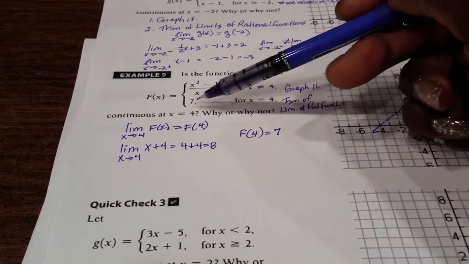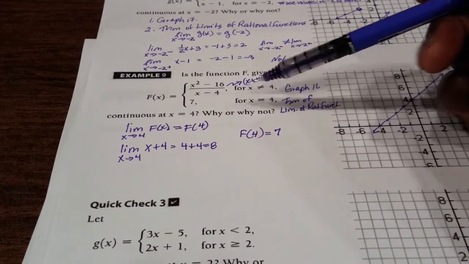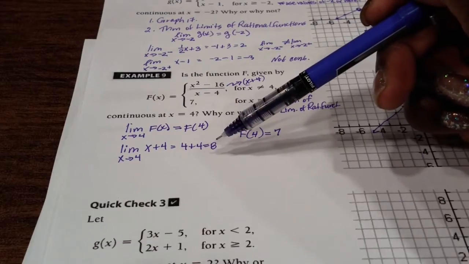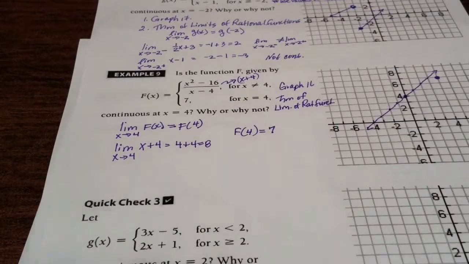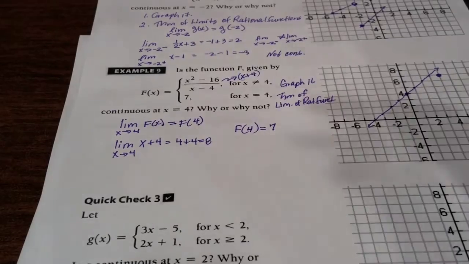So these are kind of neat because they're sort of done already. And of course, we can tell that 7 does not equal 8, so the function is not continuous at x equals 4.